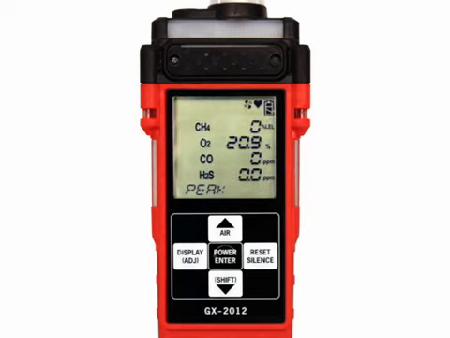The peak screen displays the highest concentrations detected, or lowest for oxygen, since the GX-2012 was turned on. Peak readings are stored in the GX-2012's memory until a higher level is detected, the peak reading is reset, or the GX-2012 is turned off. To reset the peak readings during operation, press and hold the Reset Silence button for a few seconds while in the peak screen.